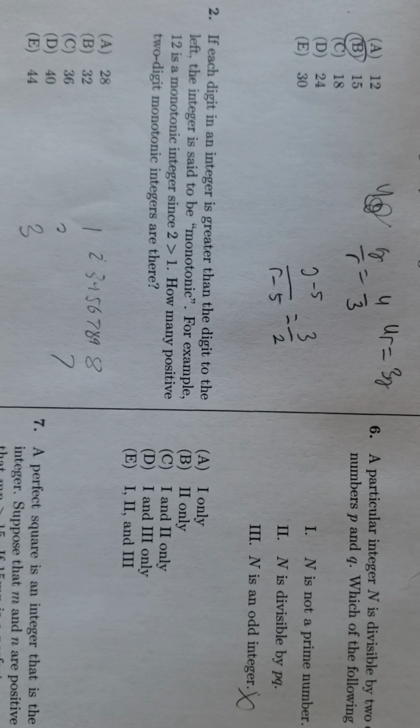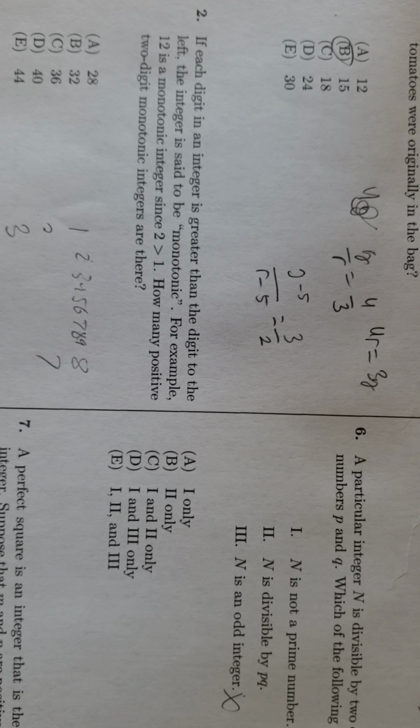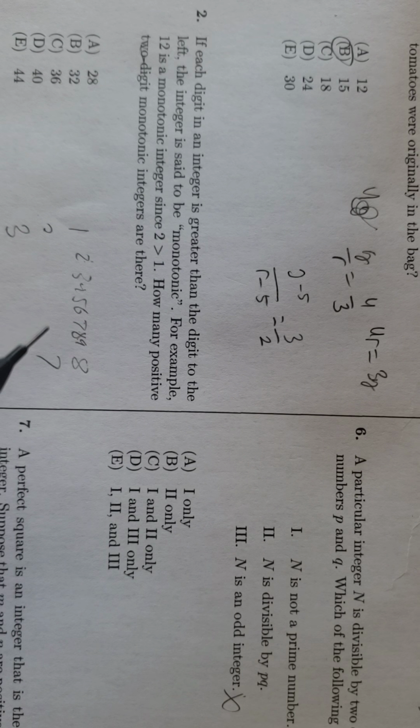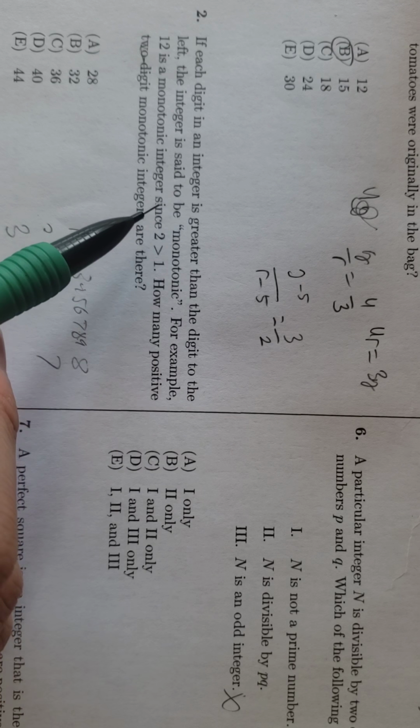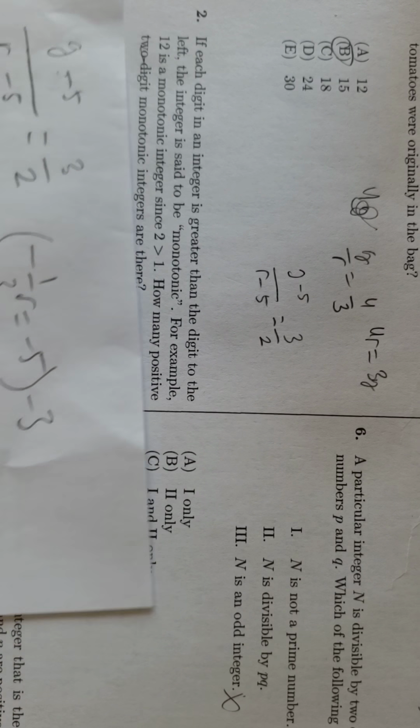If each digit in an integer is greater than the digit to the left, the integer is said to be monotonic. For example, 12 is a monotonic integer since 2 is greater than 1. How many positive 2-digit monotonic integers are there? So we know that, first of all, they're going to be 2-digit. I'll just show it right here.